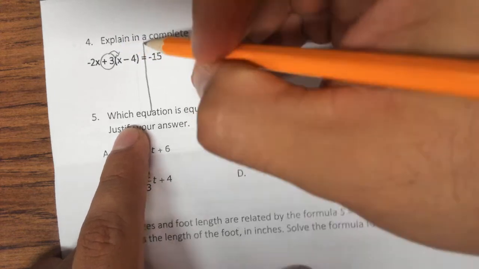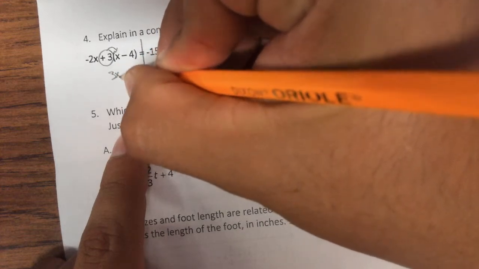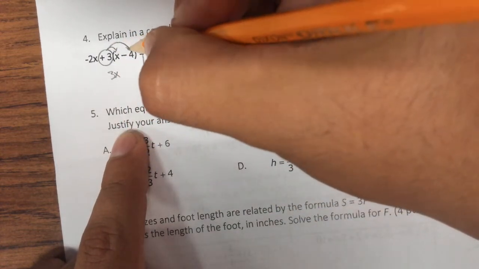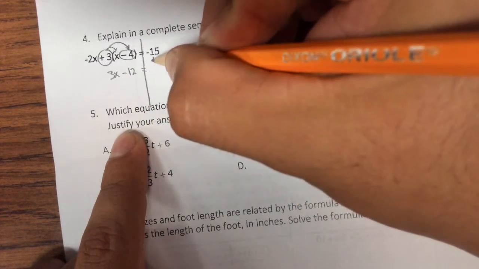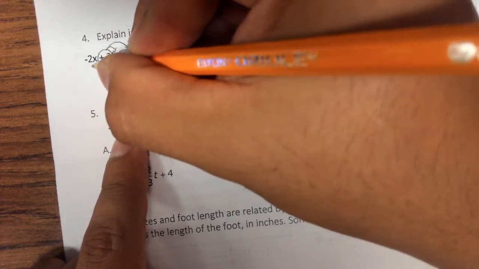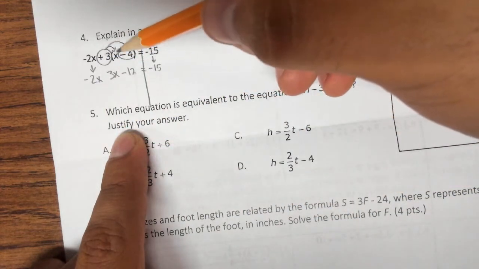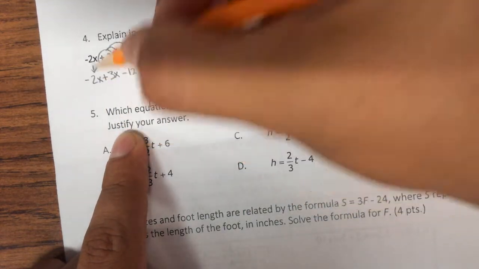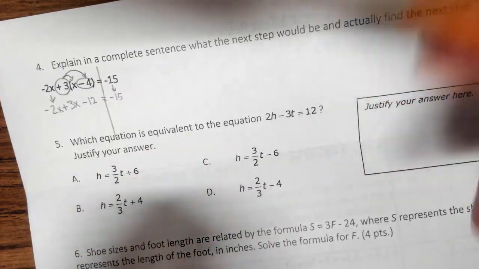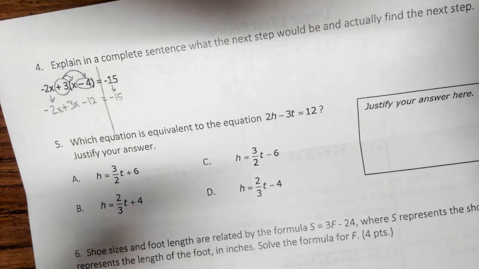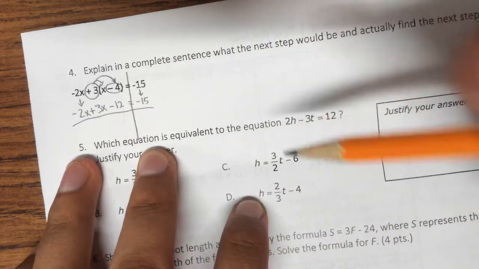So this is going to be positive 3 times x. Anytime you do a number times a letter, it's just going to be the number and the letter stuck together, so it's going to be 3x. And then you do positive 3 times the negative 4, and that's going to give me negative 12. Everything else comes down, negative 15, and negative 2x. And then the 3x that we did the first time was positive, so I can put a plus in between these two things. That would be my step. Again, it says to use your words, use complete sentences, find out what the next step would be, and do the next step. This is the next step. I'm going to leave the sentences up to you guys.